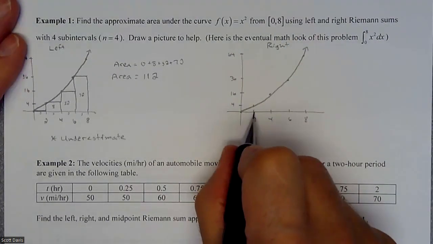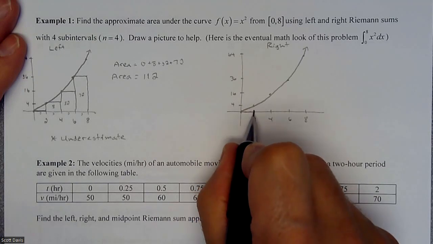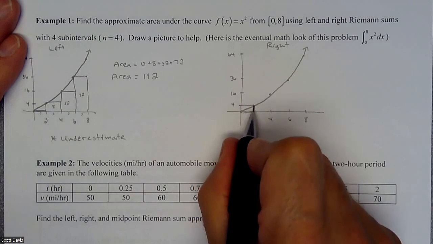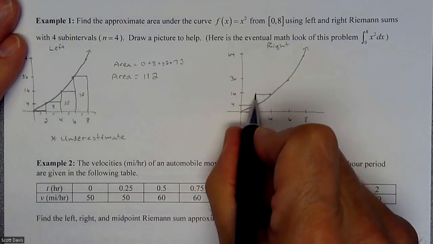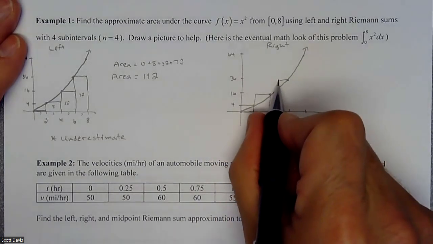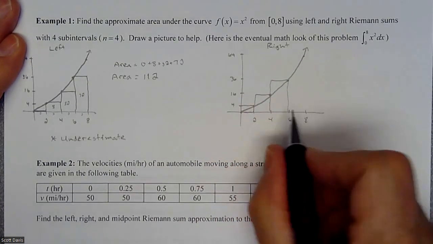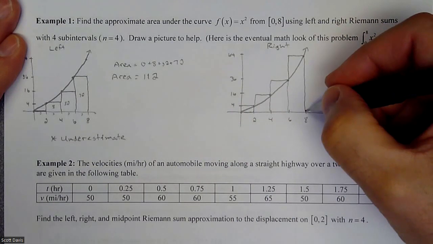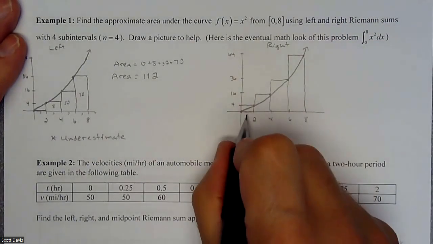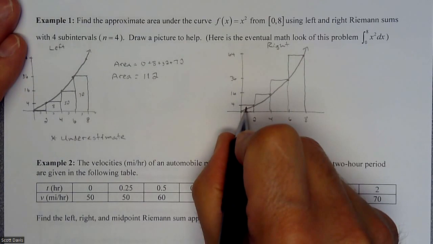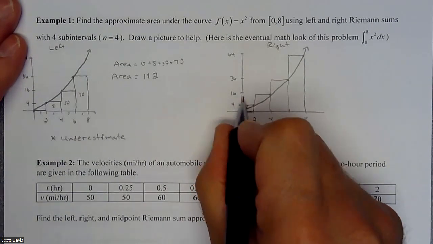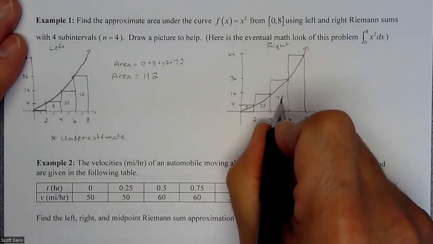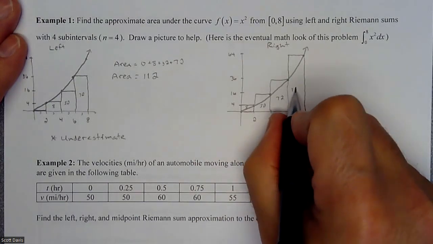And then this time when I do my width, so here's my width, my height on this one is based on the right endpoint, which means my rectangle here looks like that. This one looks like this. This one looks like this. And then this one looks like this. All right, so definitely I'm going to give an overestimate on this one. This is going to be a 2 by 4, so that area is going to be 8. This is a 2 by 16, so that area is 32. This is a 2 by 36, so we're looking at 72, and this is a 2 by 64, 128.